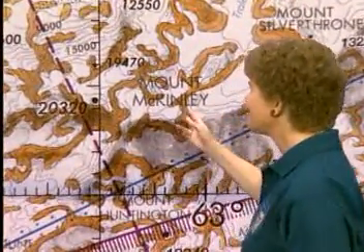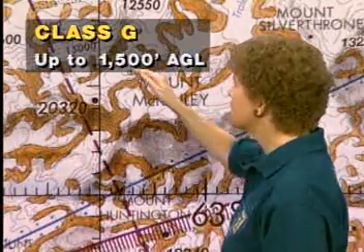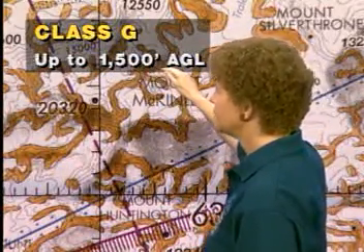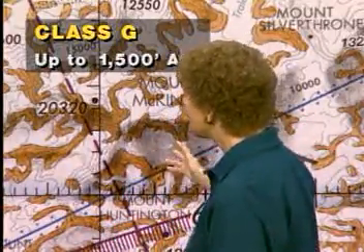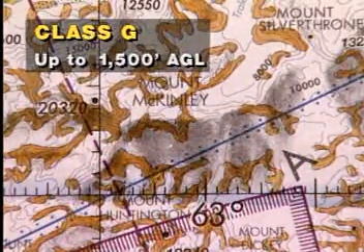If you are in high mountains, and Mount McKinley is about as high as you're going to get in the U.S., then Class G airspace may not stop at 14,500 feet MSL. Unless it's designated otherwise, Class G airspace goes up to 1,500 feet AGL, even if that's above 14,500 feet MSL. Not an uncommon situation if you're wandering around Alaska.